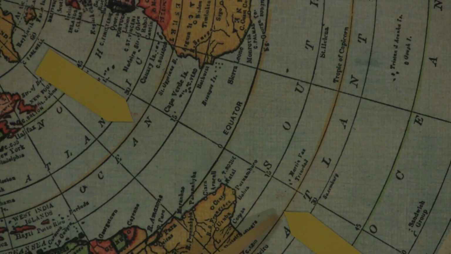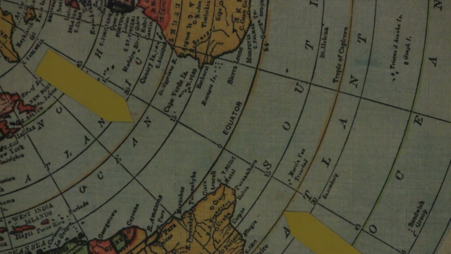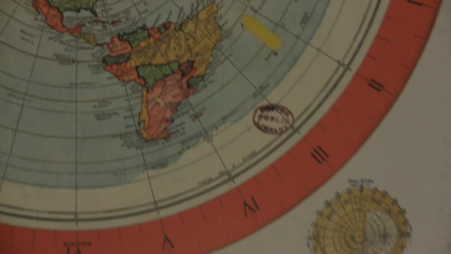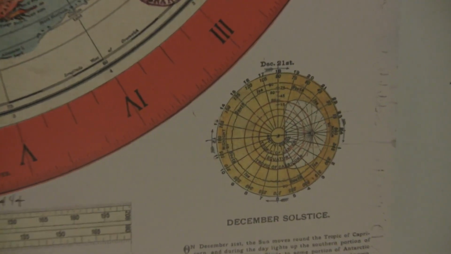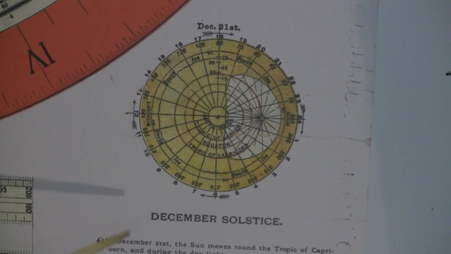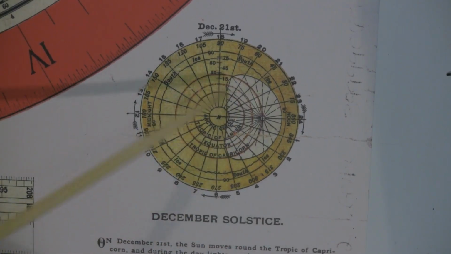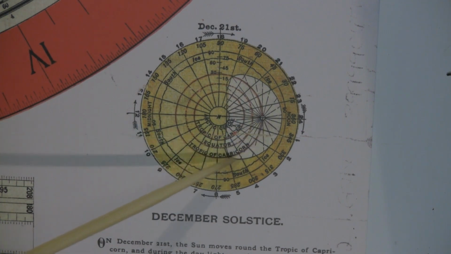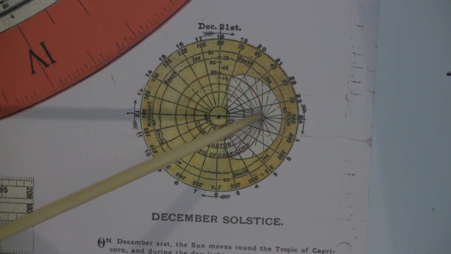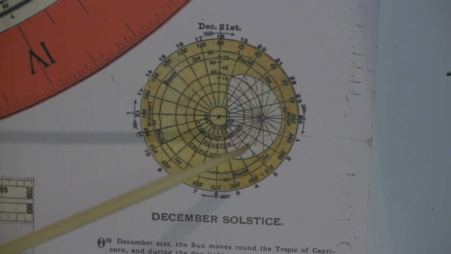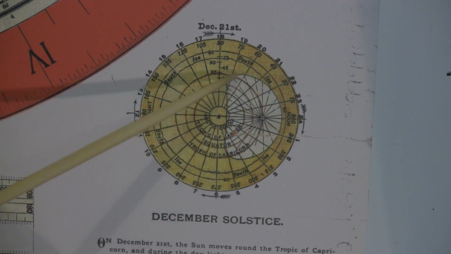Let's measure the latitude coordinates for the Tropic of Capricorn and the Tropic of Cancer. But before that, let's have a look at another wonderful feature of the Gleasons map. December solstice, the sun is on the Tropic of Capricorn. The 21st of December it reaches its maximum, and you can also see where the sun illuminates the area.